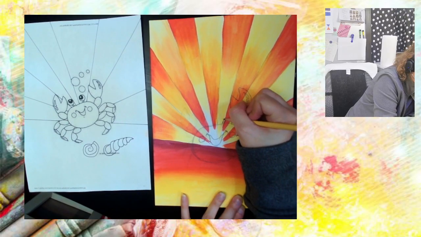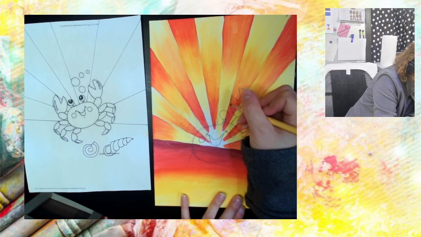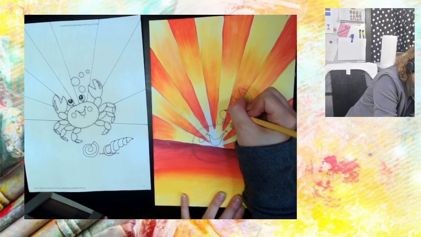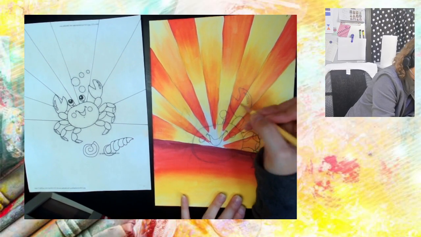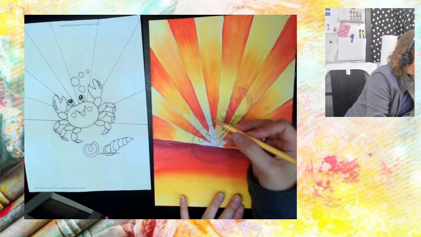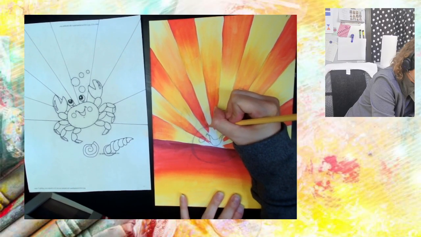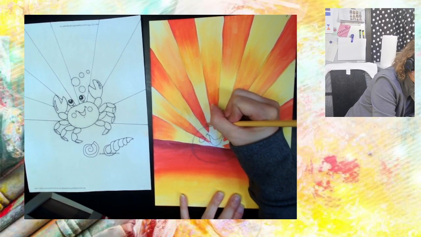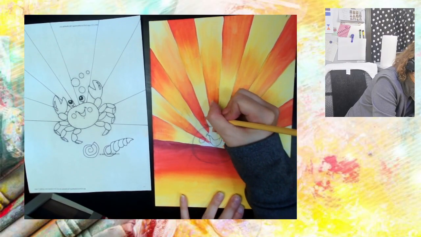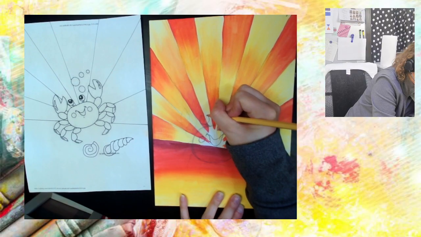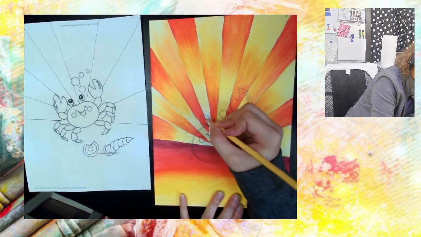And then his eye is pretty big compared to that line. And he's got this inside black section. So I think that looks pretty good. Again, placement of his eye on this side, somewhere like this, angled to the left. And then, let's see, as far as spacing goes, I think that looks pretty good.